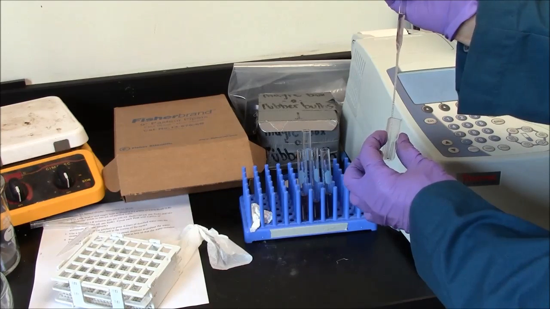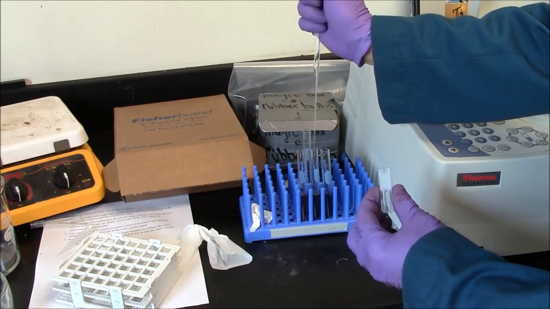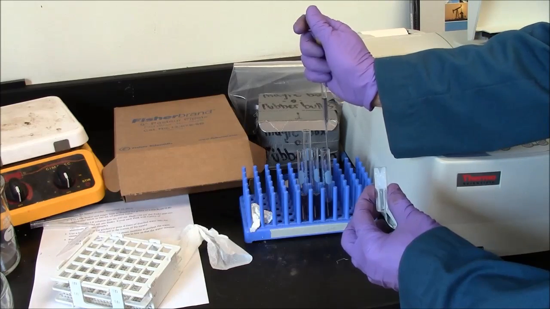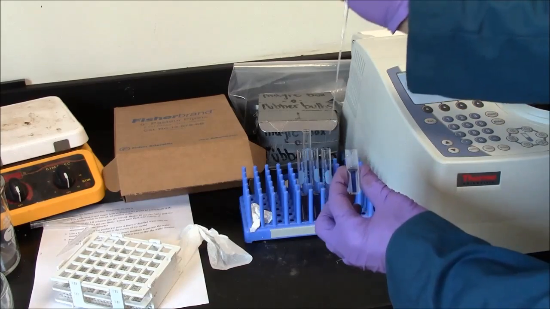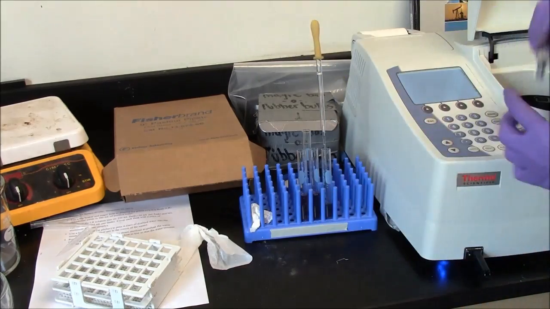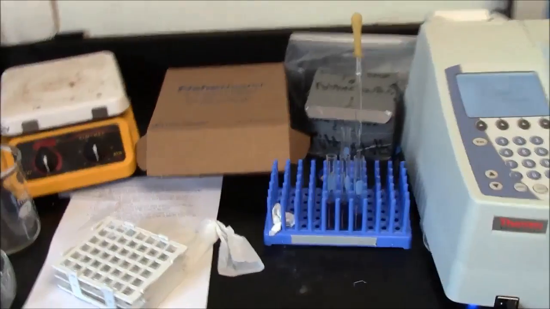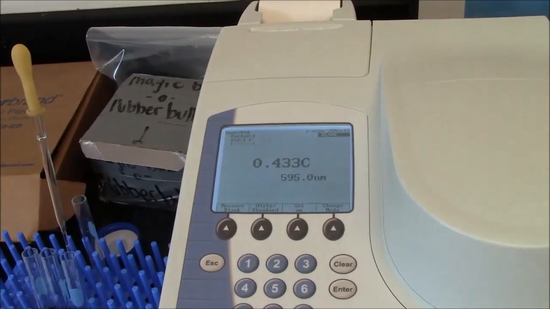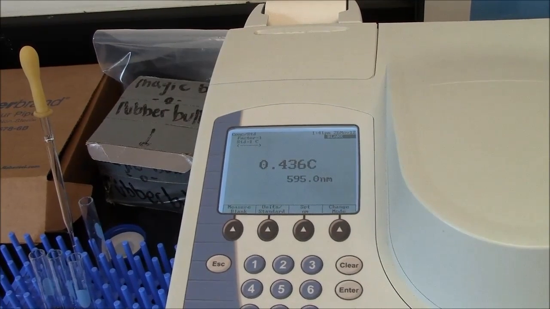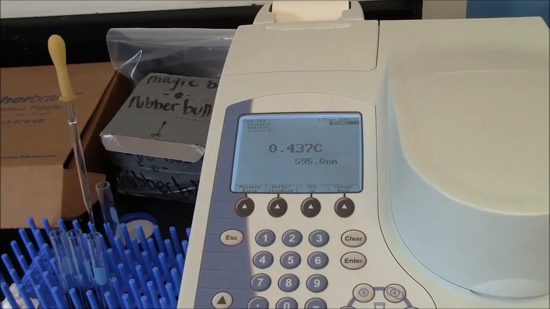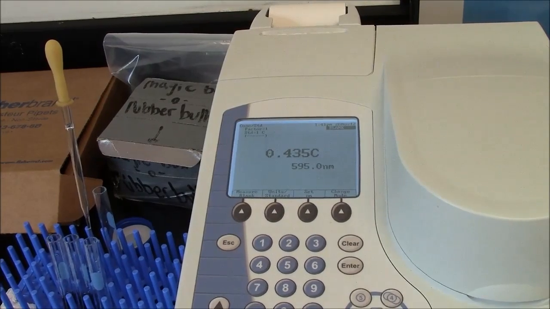Drain my cuvette down to the last drop. Put that back in that first test tube there. Take my sample from test tube number 2. Put that in the cuvette. Put that in slot B. Close the lid. I've just measured my second sample. So you should be able to run fairly quickly through a set of 4 or 5 tubes and measure their absorbance at 595 nanometers.